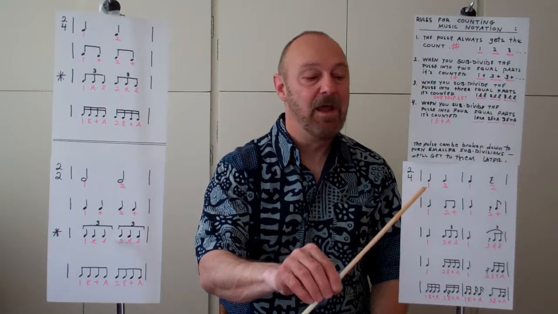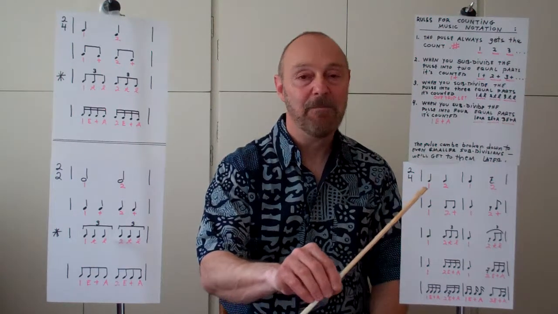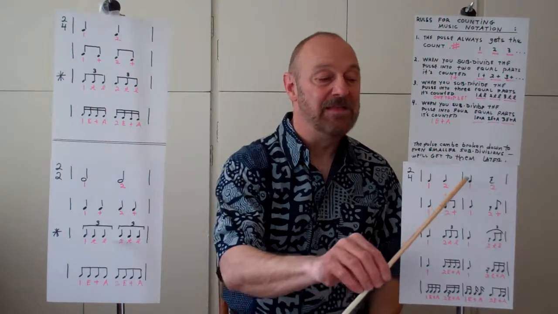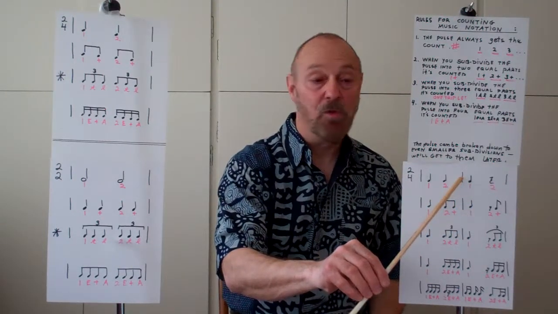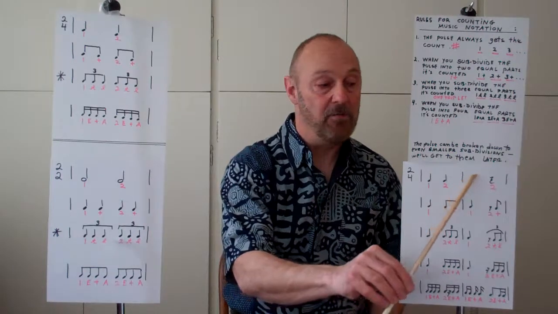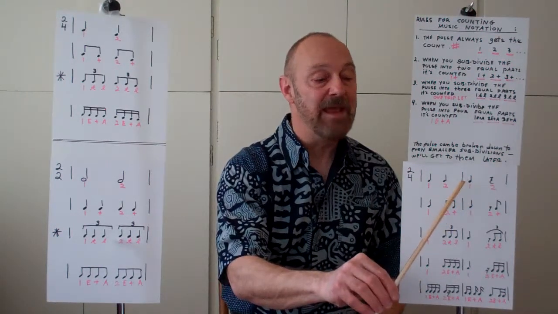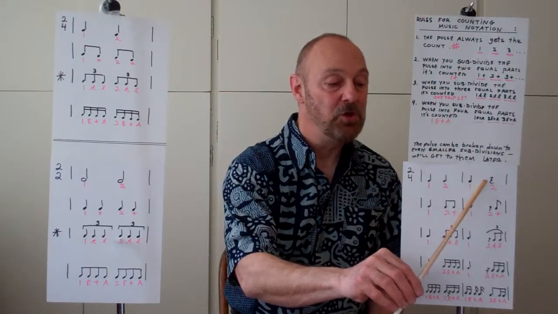First bar, the pulse in 2/4 time, 1, 2. The second bar, still quarter notes, but the first one is a quarter note, but the second one is a quarter rest. You don't play on the rest. So the second bar is played 1, 2.